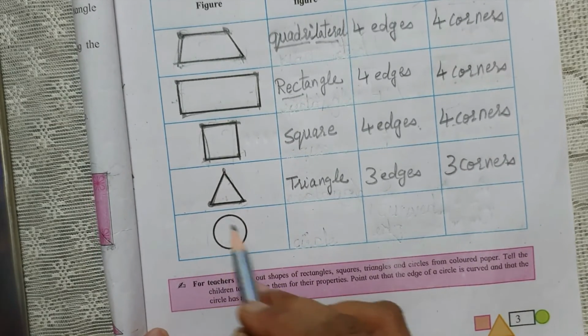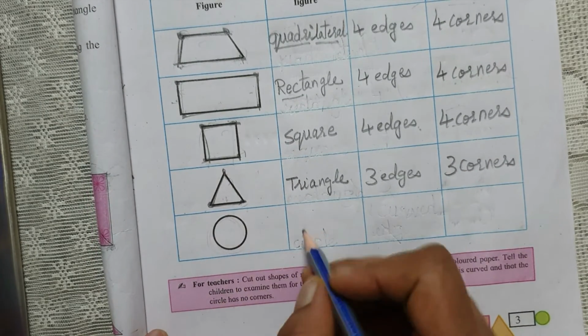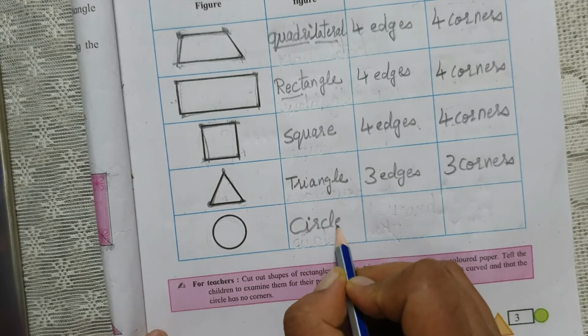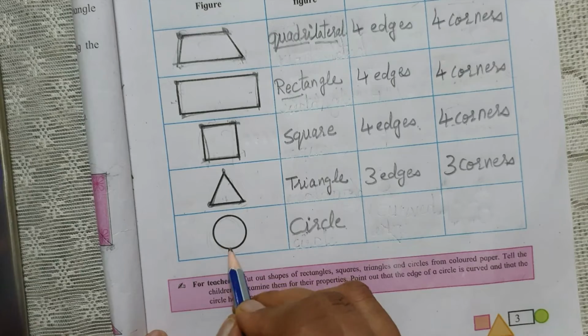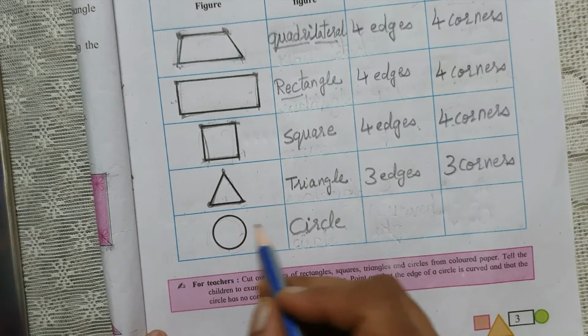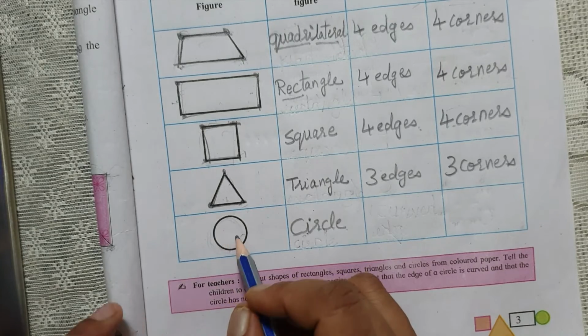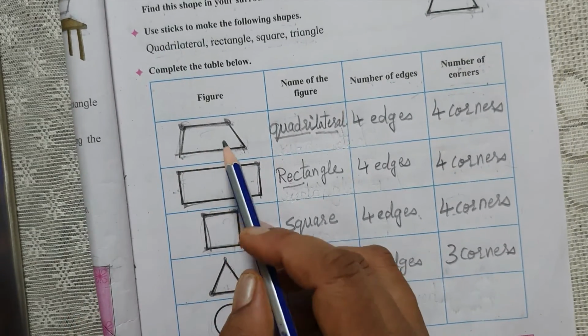What is this? Which figure is this? This is a circle. C-I-R-C-L-E. Circle. Number of edges. Can you see any edges over here? No. In this we saw edges, no?